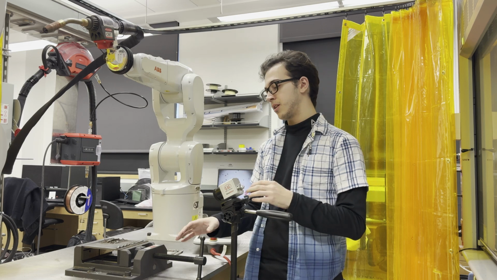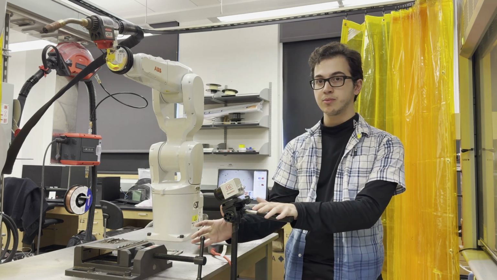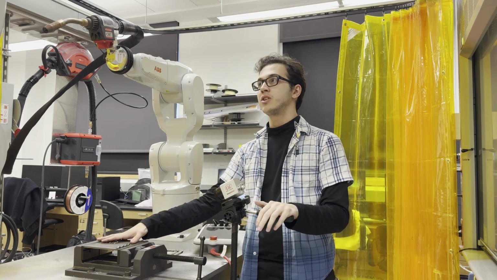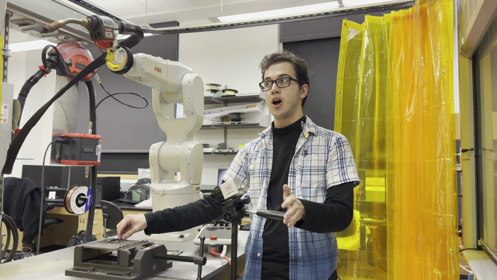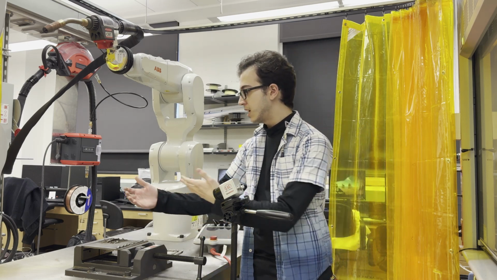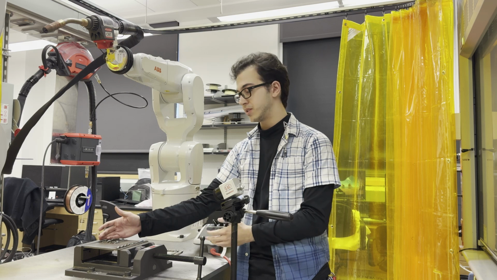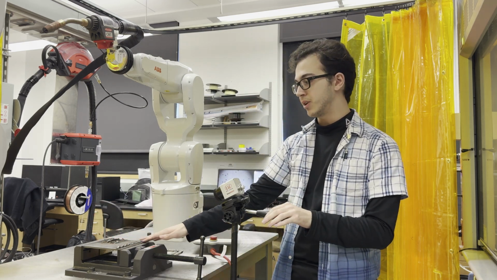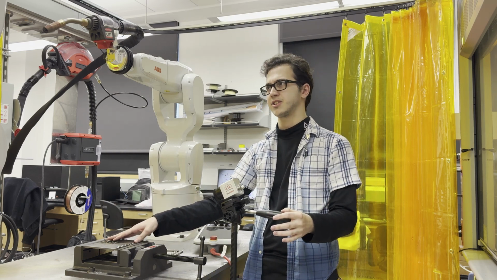A common issue with the WAAM process, and a very important point of interest, is defects. Because it is a welding process, you are liable to issues with current, porosity, cracks, uneven heating during the welding process. And you can see on the plate that we have here some very porous welds, in addition to some very smooth and well-done welds, and we'll talk about that in a later section.